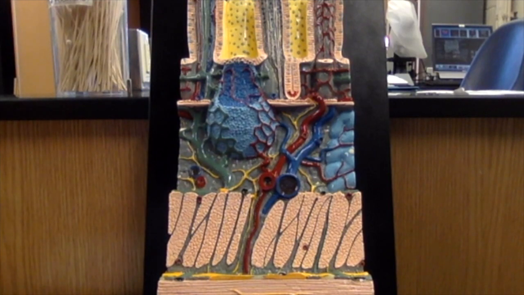We have a model of the small intestine, and before we start looking at the tissue types represented here, let's orient ourselves regarding this model. So up here, if you can see this, these are villi. These are not microvilli. Villi in general are much larger than microvilli. So these structures that I'm pointing to would be towards what we'd call maybe the apical side.